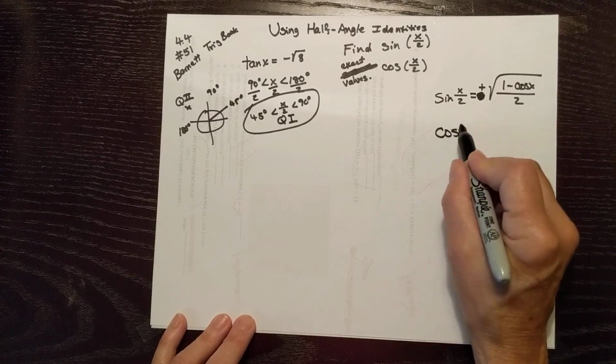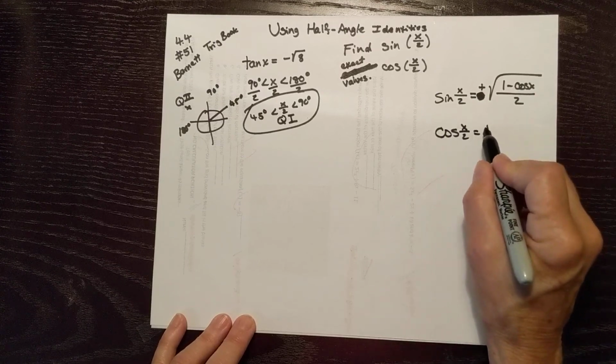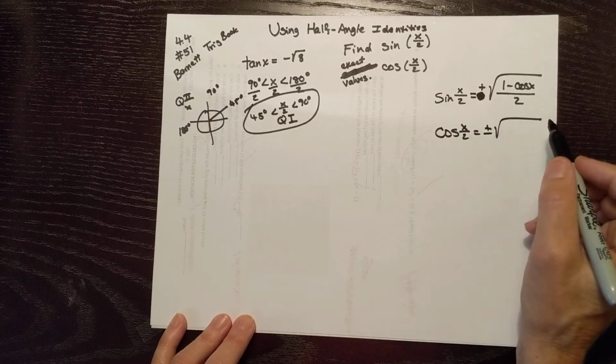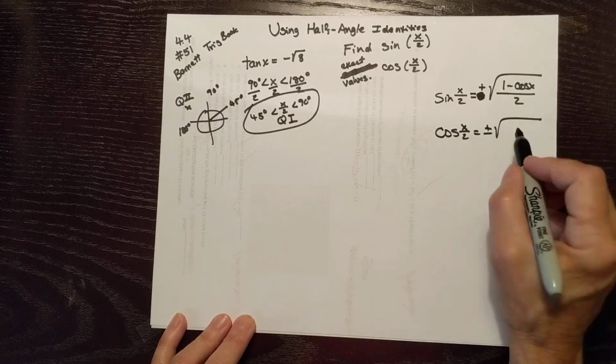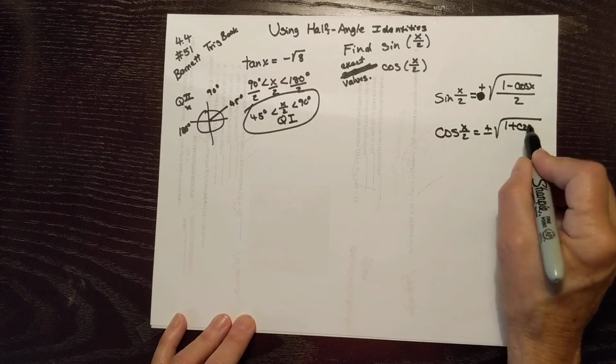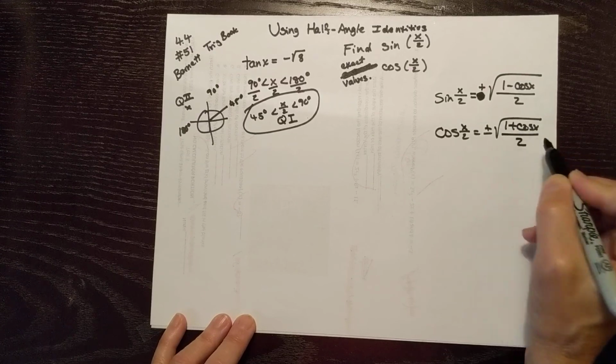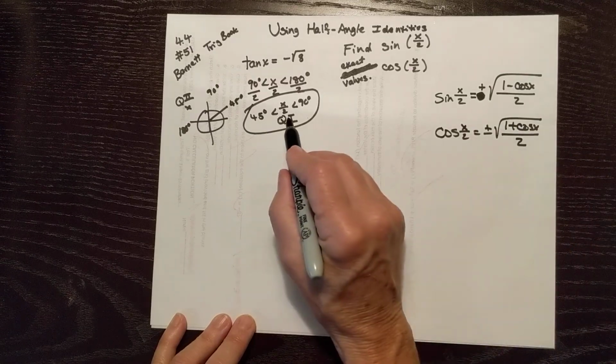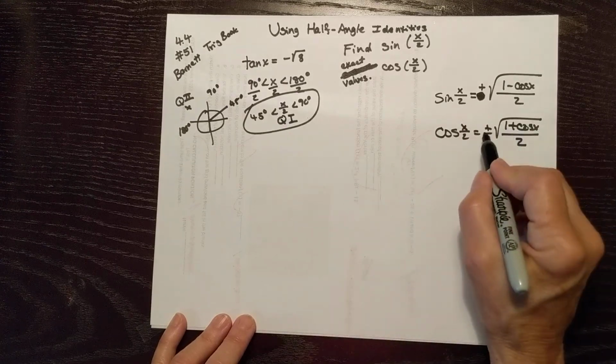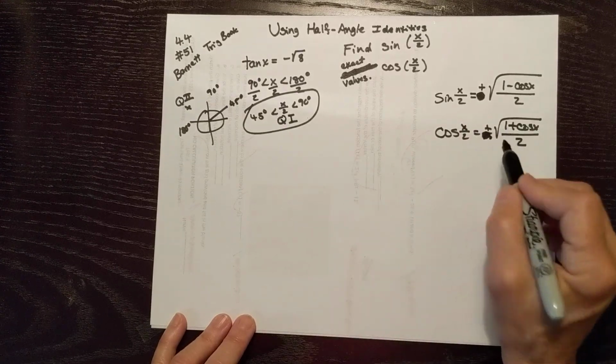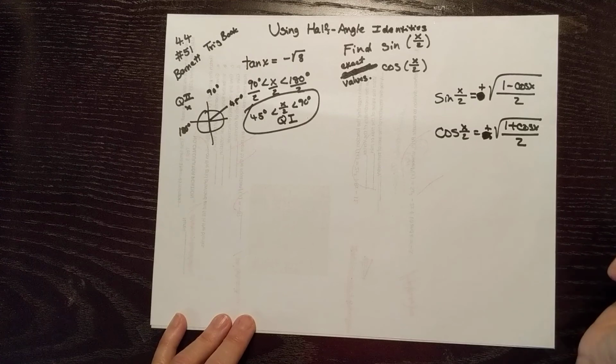The cosine of X over 2 is equal to plus or minus the square root of 1 plus the cosine of X, all over 2. But I already said, where does X over 2 lie? It lies in quadrant 1, so I get rid of the negative right away. I know this is going to be positive. We took care of that.